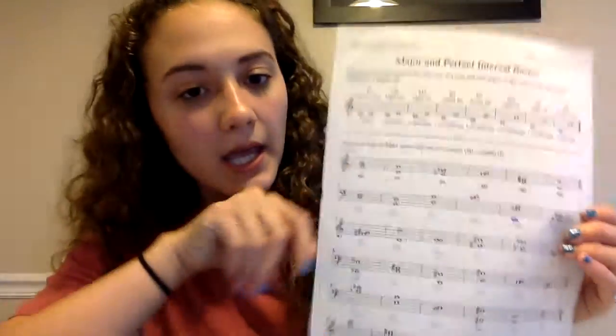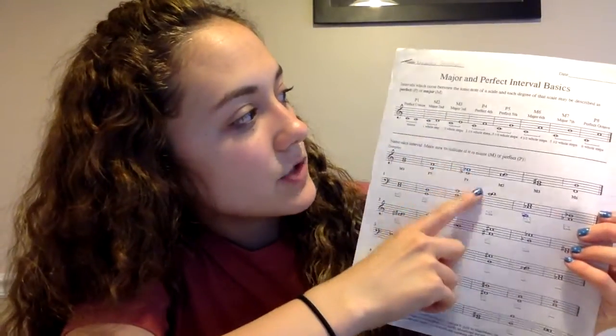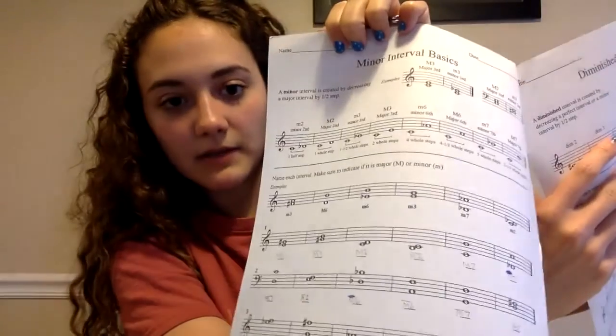One of the things I'll use is I have another worksheet, and this is the major and perfect intervals, and then we have minor intervals, and we won't use the rest of this. I'll tear this off because we won't go into diminished or augmented or any of that crazy stuff that'll blow his mind.